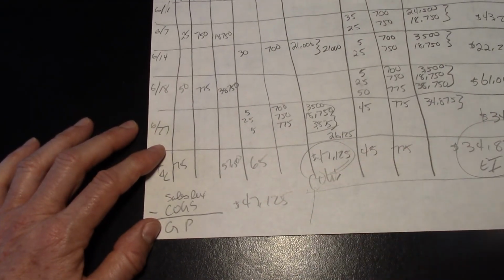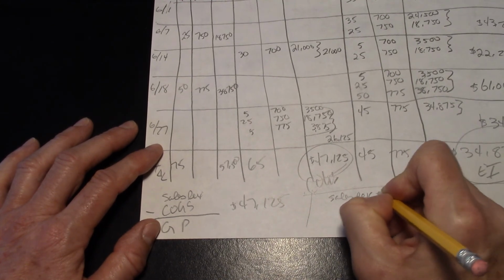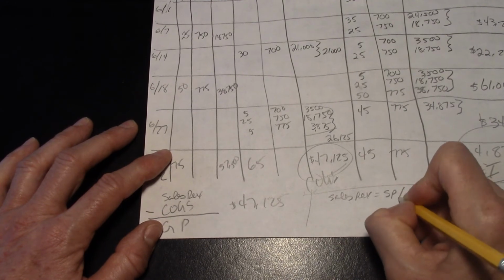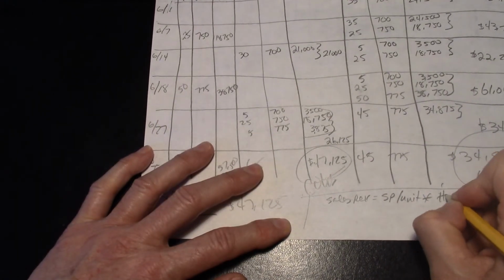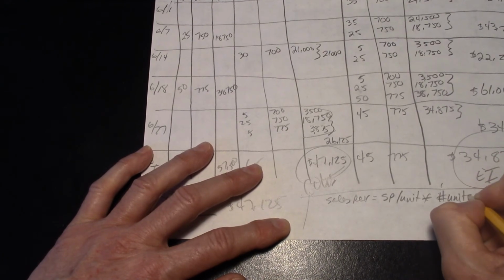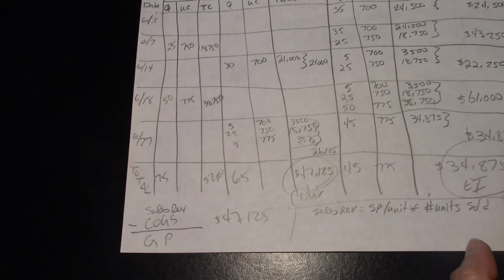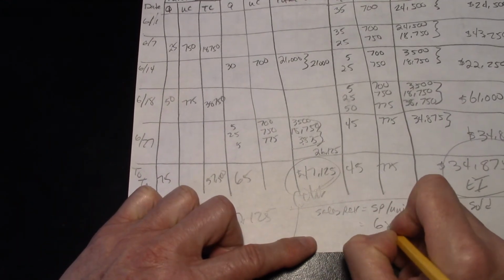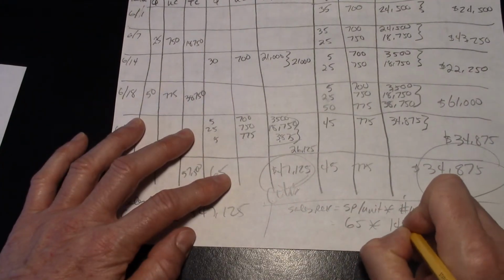But what's sales revenue? Well, I'll come over here. Sales revenue equals sales price per unit times number units sold, right? It's pretty simple. So, well, how many did I sell? I sold 65. And how much did I sell them for per unit? 1,400. That's where you need that 1,400.